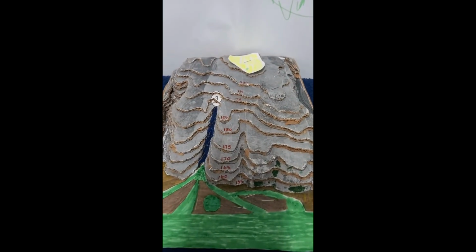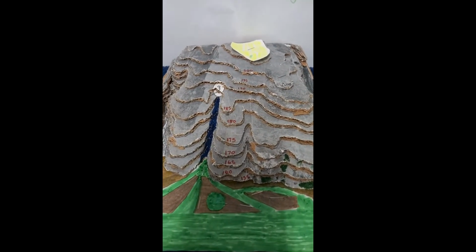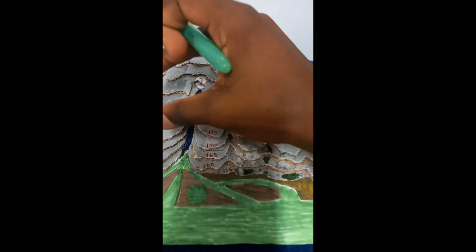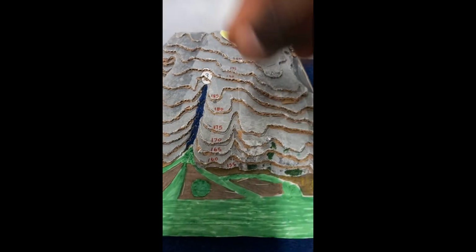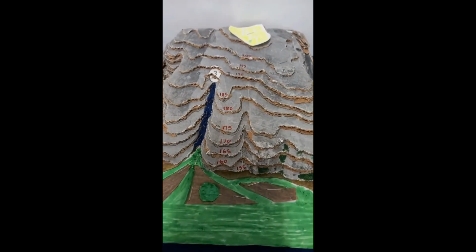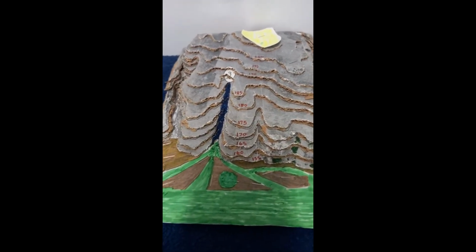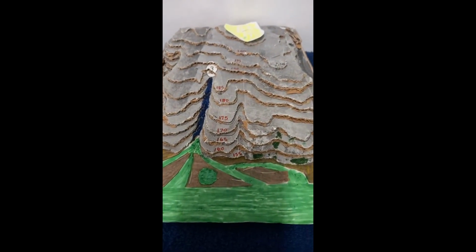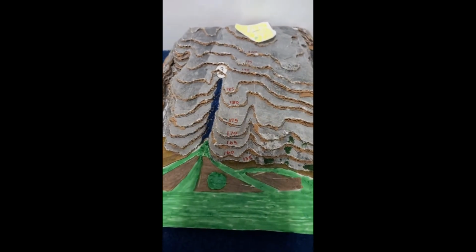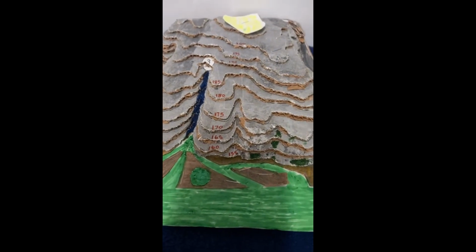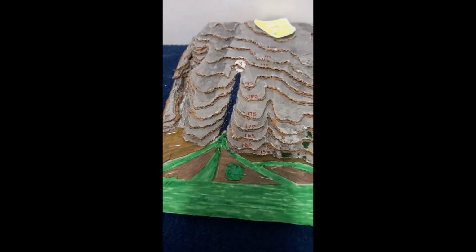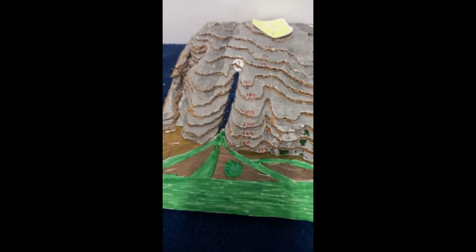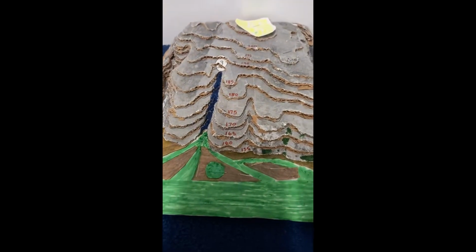I hope you understand. When I'm presenting here, it's where you will see what I'm talking about. At the end of this presentation, you'll understand what we mean by a line of equal elevation. It's the aim of this model.